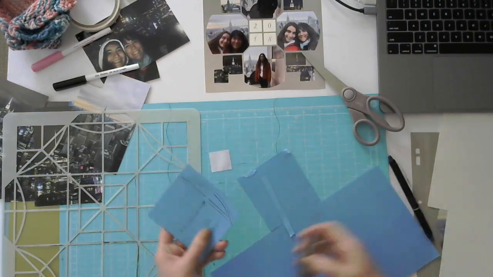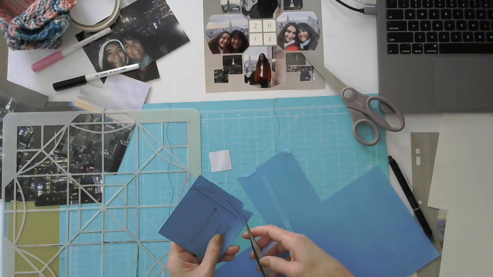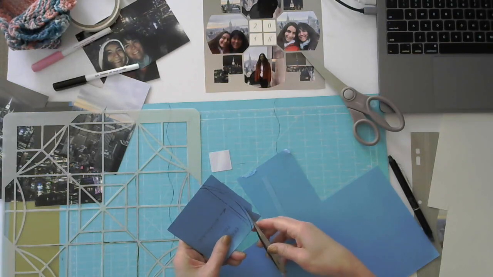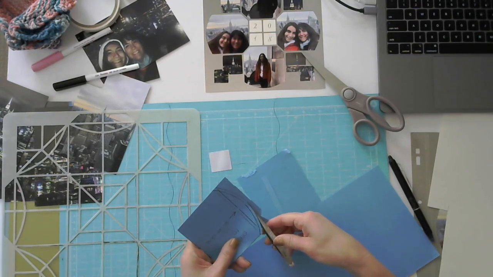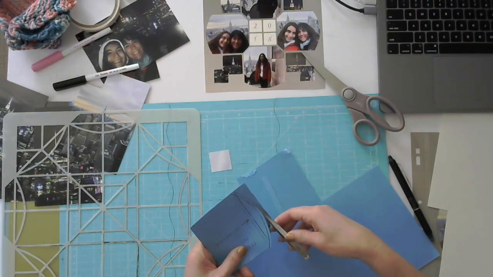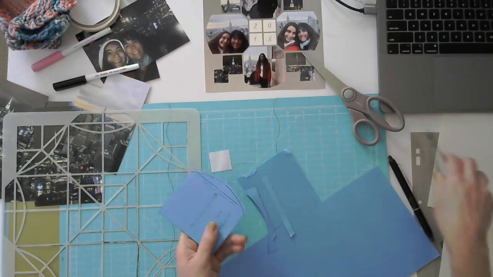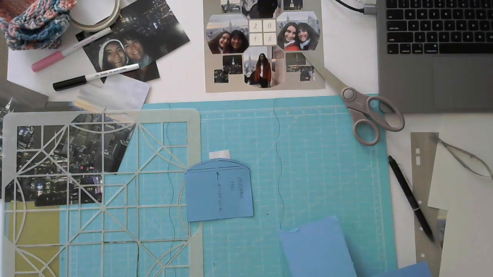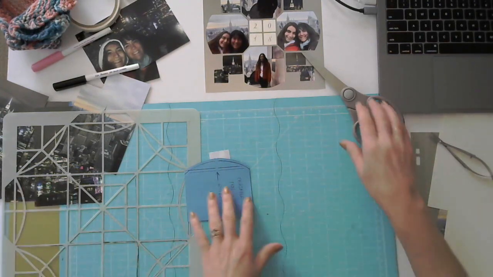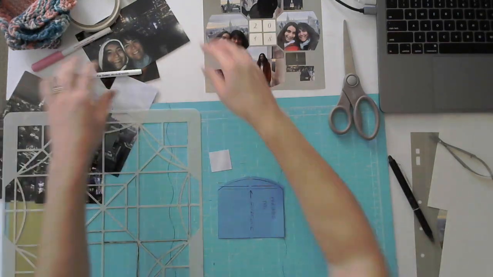And now I'm going to cut. I'm going to take the one outside. There you go. So that's how it looks, okay?